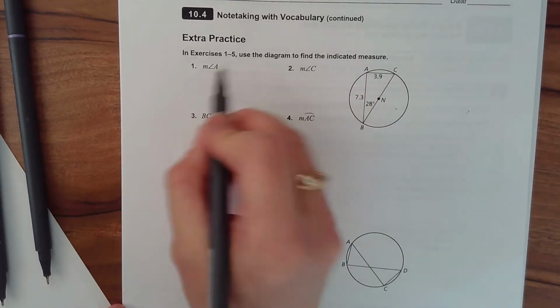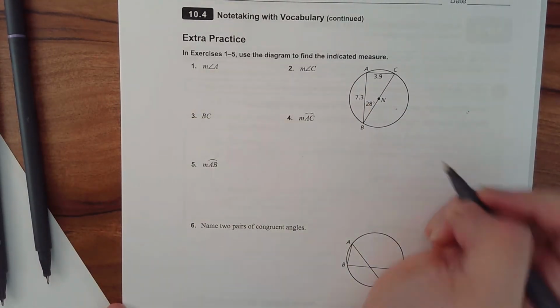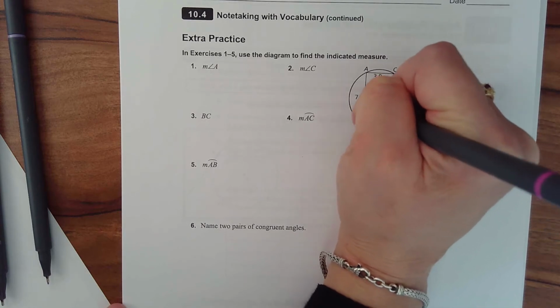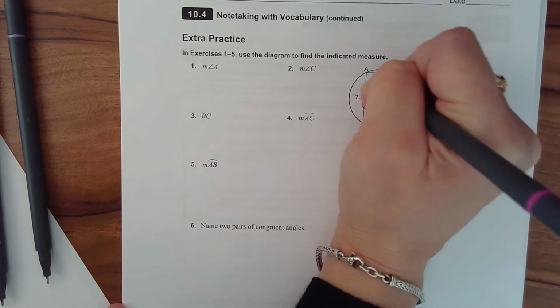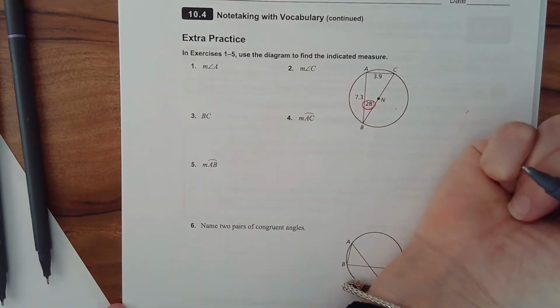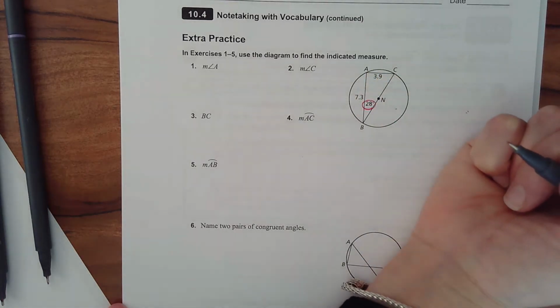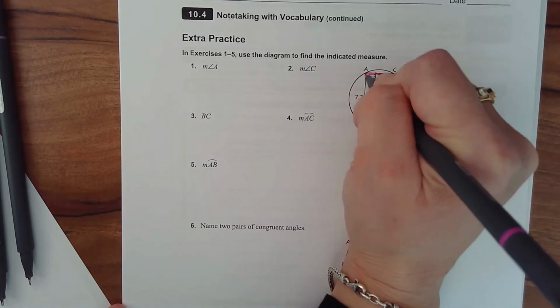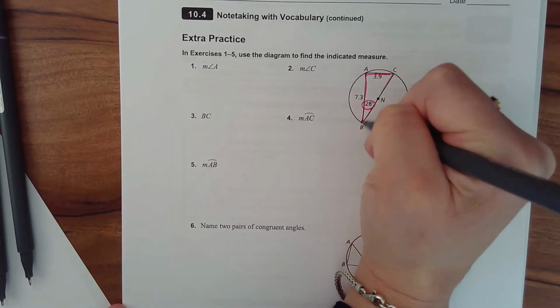Use the diagram to find the indicated measure of angle A. Again, notice what we're given here. We're given that this is 28 degrees. We're given the side length is 3.9, the side length is 7.3. So one of the things I know is that this is a triangle that's inscribed inside of our circle, okay?